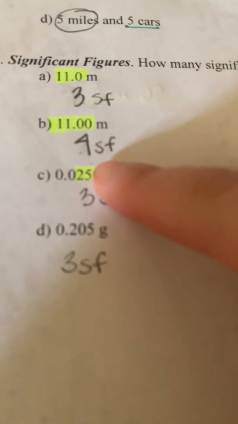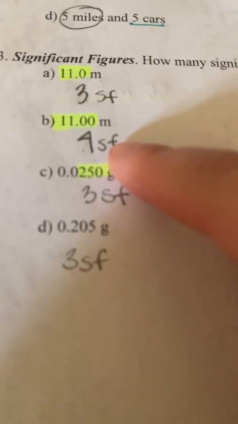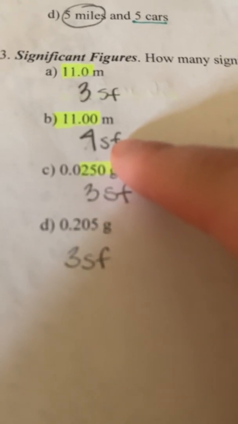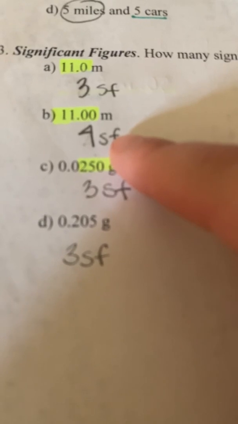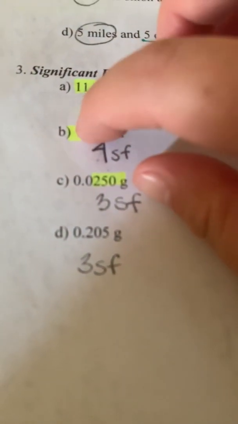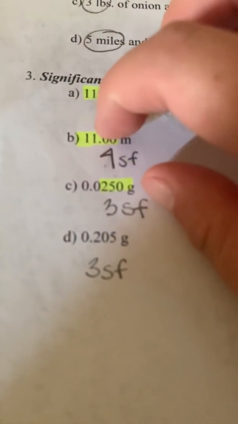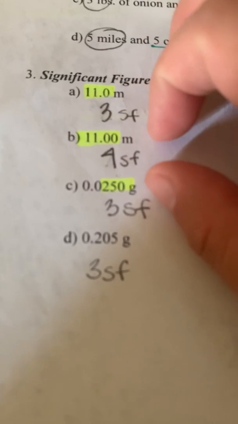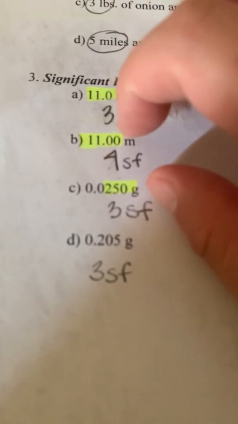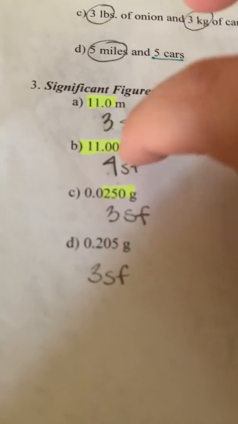I move on to letter B. I put 4 significant figures. Once again, I refer back to the book. And I got 4, so same thing. I have a whole number in the front, so I got 1. Well, actually 11. And then you count after that with the decimals. And I referred back to the rules. So I'd count 1, 2, 3, 4.